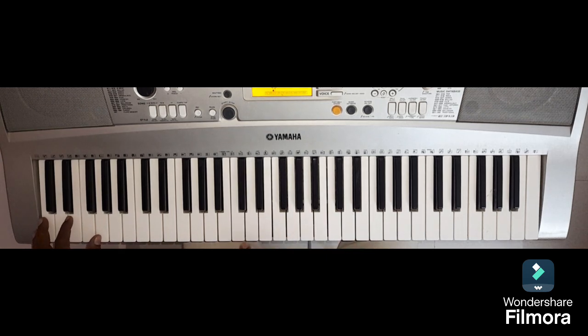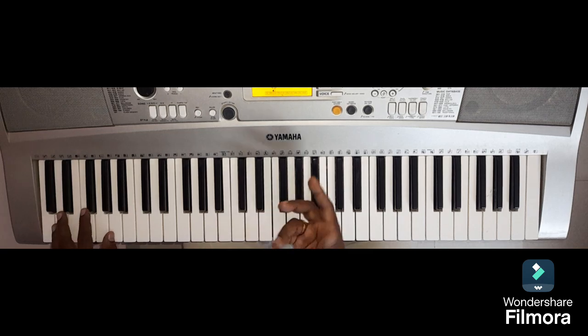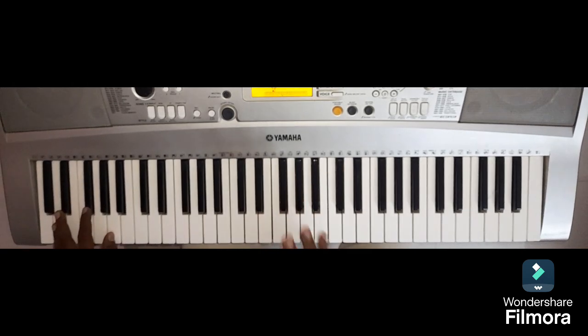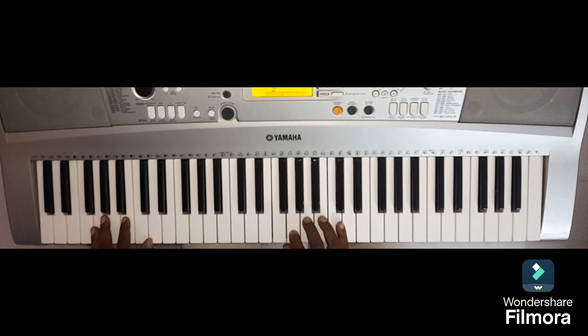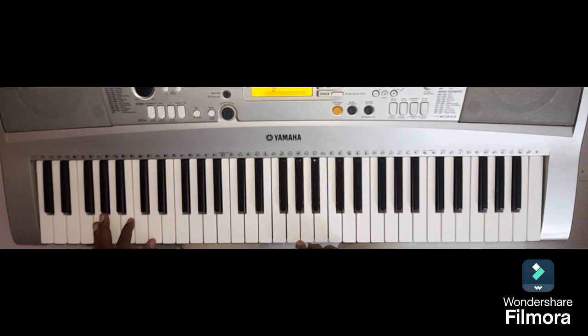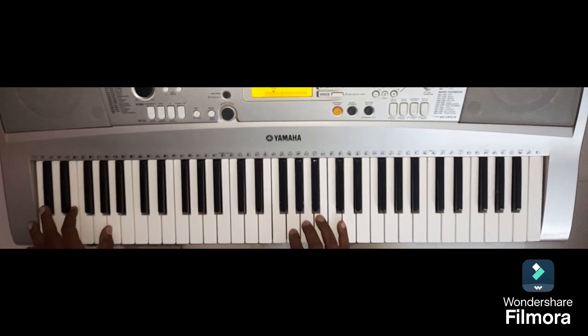As I have told you for the C major scale, you have to include the chord corresponding to the root note. Therefore, in the D major scale, you have to use D major, then the fourth note from this D, 1, 2, 3, 4, comes here as G. Therefore, you include G major in the D major scale also. Then the fifth note: 1, 2, 3, 4, the fourth note is G and the fifth note is A. Therefore, you have to use D major, G major, and A major.